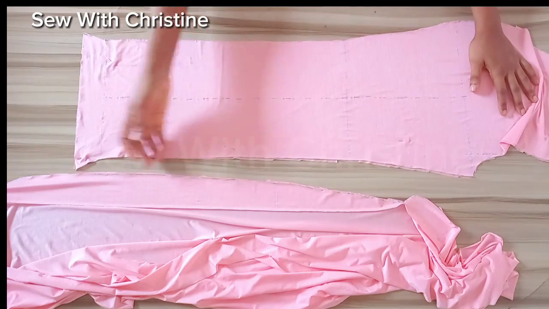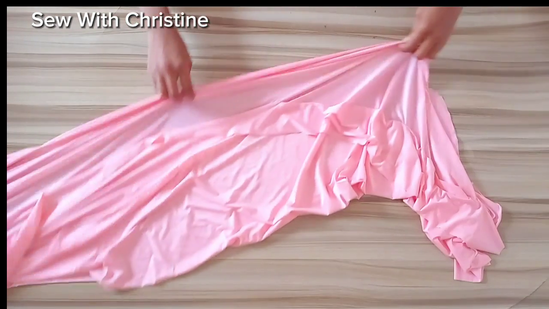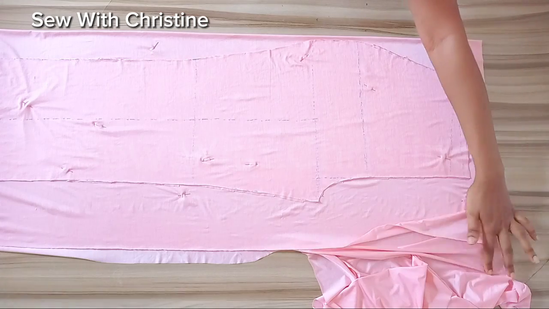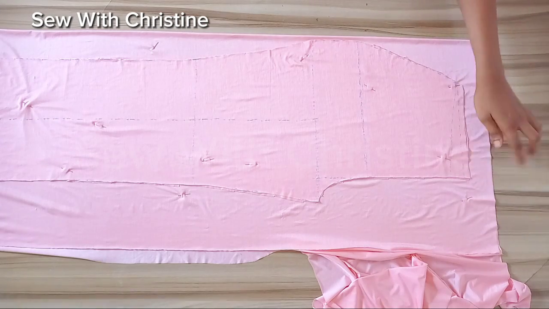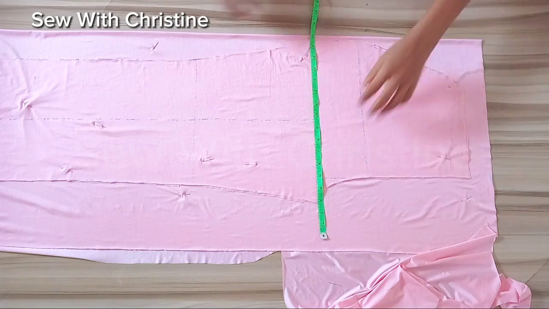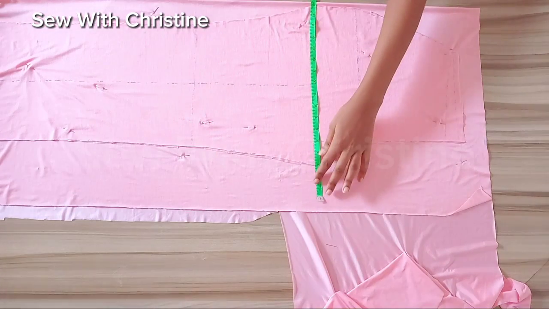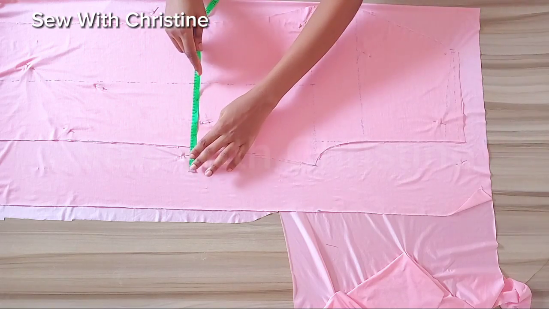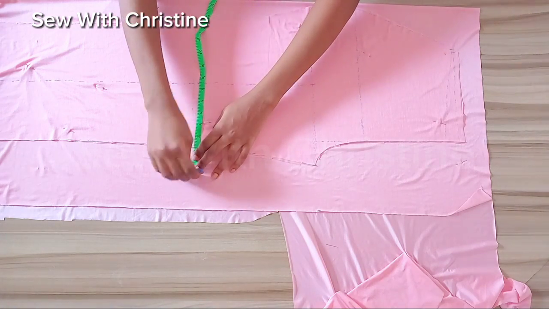I'll go ahead and fold my fabric into two so we can draft the back pattern. As you can see, I've laid the front one onto the back piece. At the tie line here, I'm going to extend this by 3.5 inches onto the back piece. Then on the knee area, I'm going to mark 2 inches.